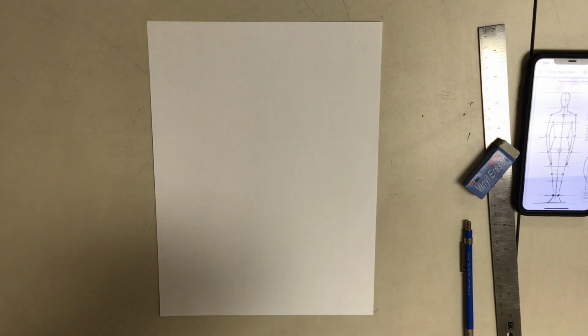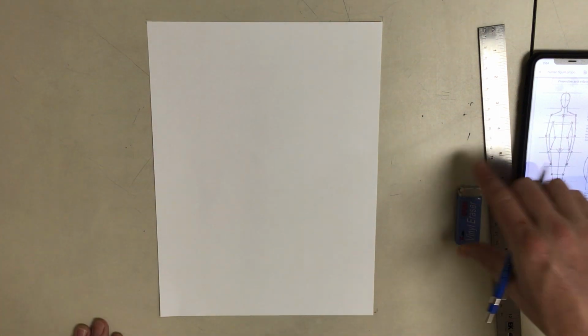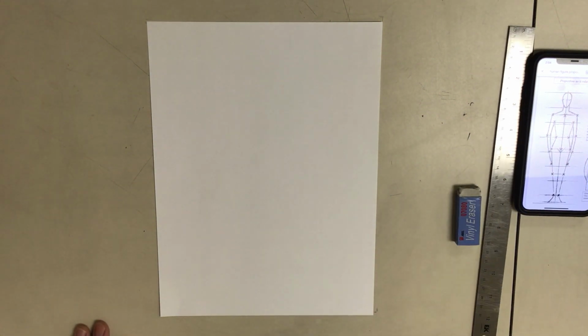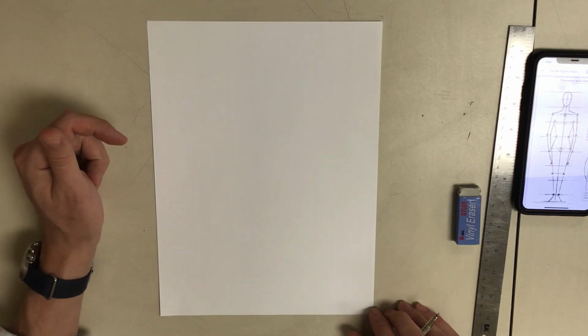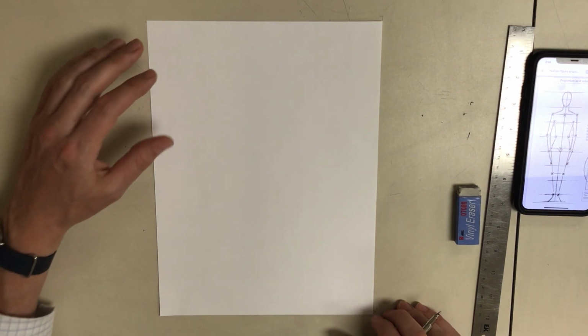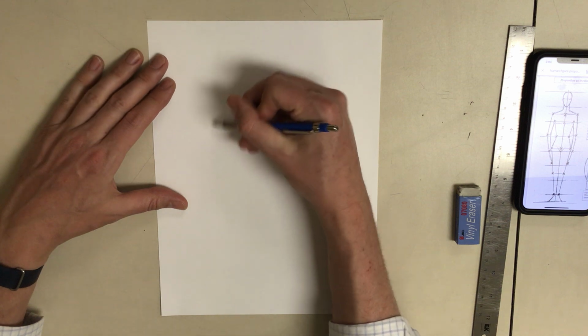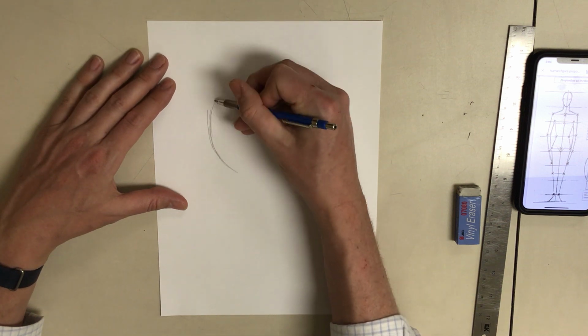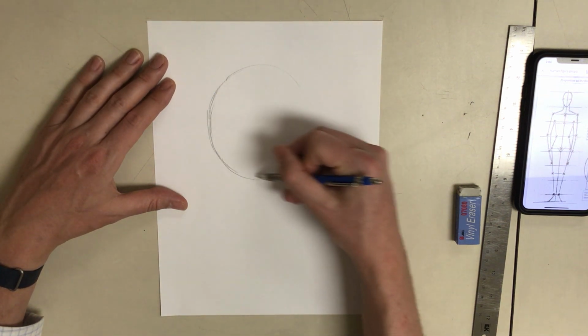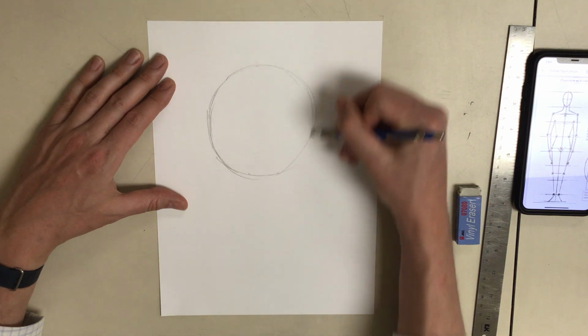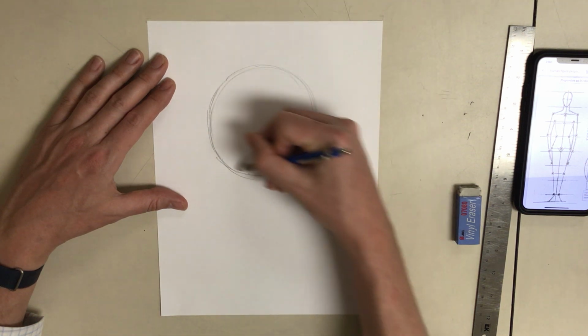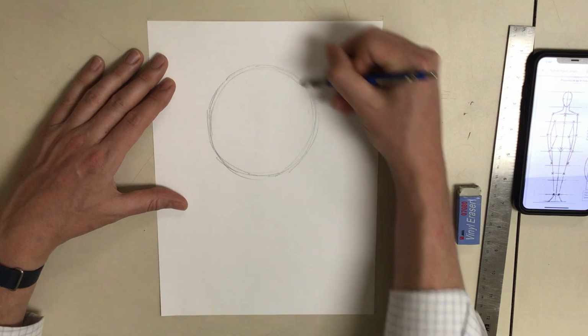Okay, ladies and gentlemen, we're here to draw the facial features on the human face and how they line up proportionally. So we're going to start out with the shape for the head, that is going to be an upside down egg shape. Sometimes people, I think, find it easier to start with a circle. So if you can start with a circle, this might be helpful. It doesn't have to be a perfect circle.